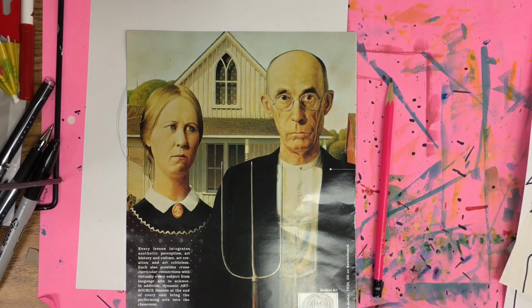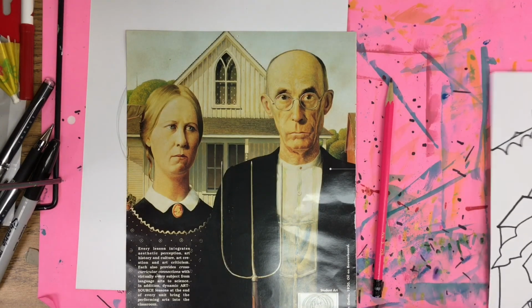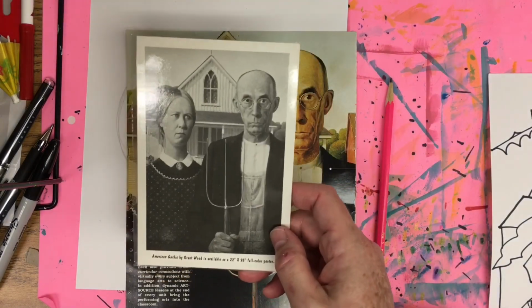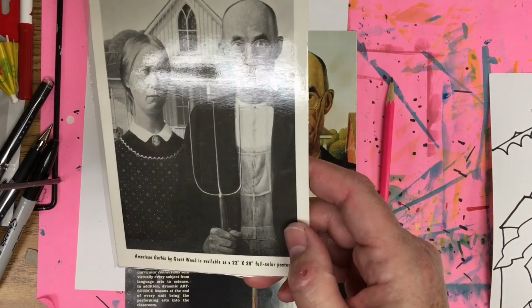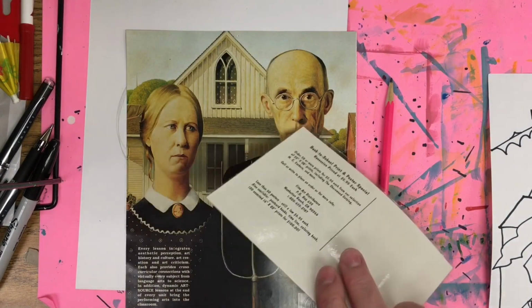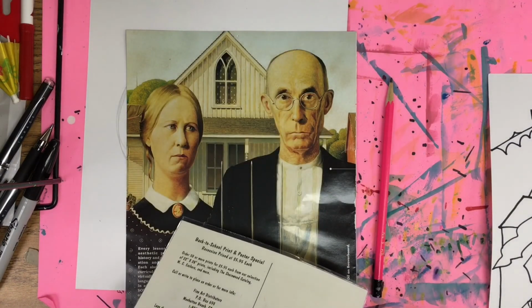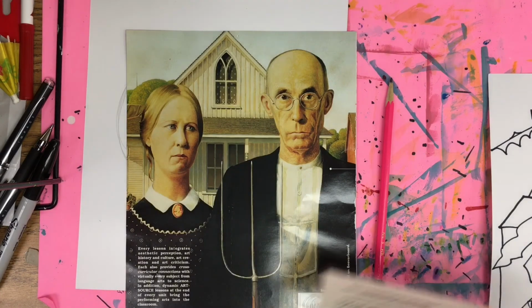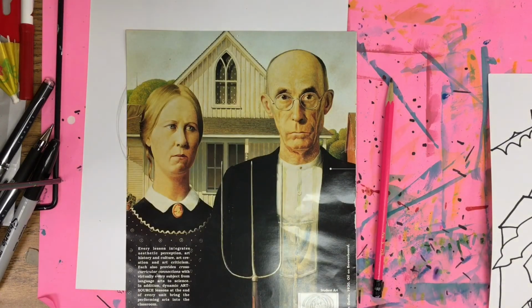But this is the painting that is most famous and very iconic. You will see this painting reproduced in ads and commercials. Here's one that's just in a postcard here. That's the black and white version of this. But I've seen them before in ads where they have dog faces instead of human faces. Today, we're going to take this American Gothic painting and we're going to turn it into a scary picture.